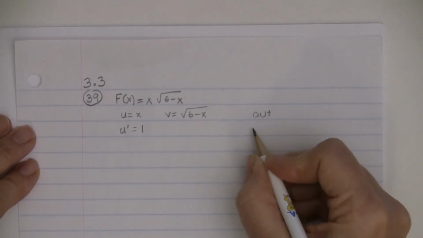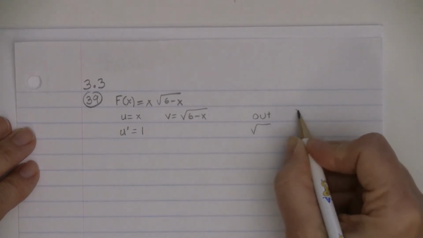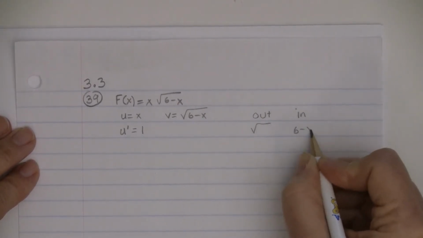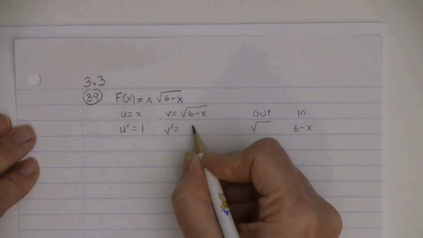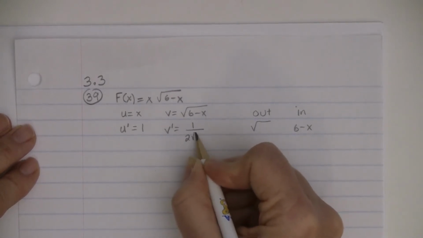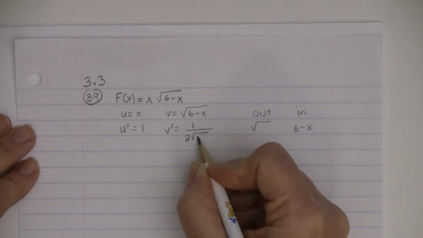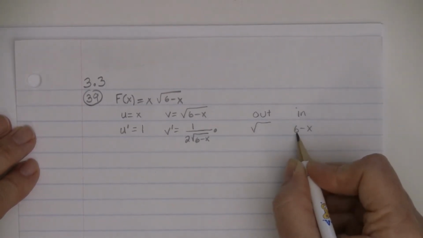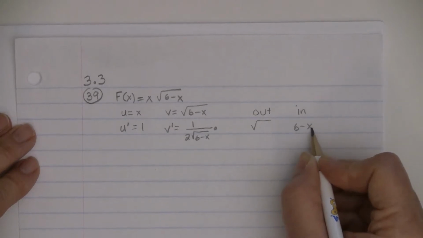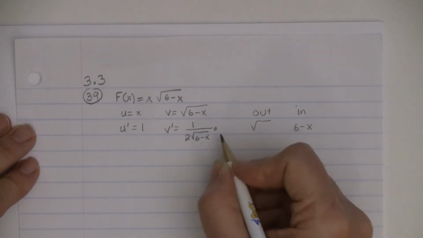So the outside function is the square root, and the inside function is 6 minus x. I can take the derivative of the outside. It's 1 over 2 square root of the same inside, which is 6 minus x. And then times the derivative of the inside. The derivative of 6 is 0, and the derivative of negative x is negative 1.